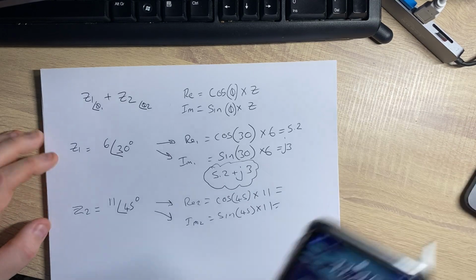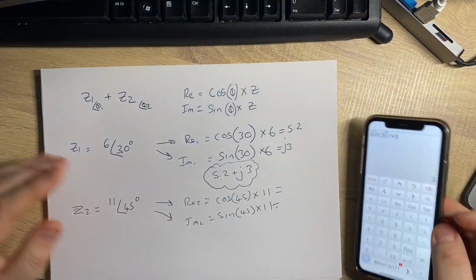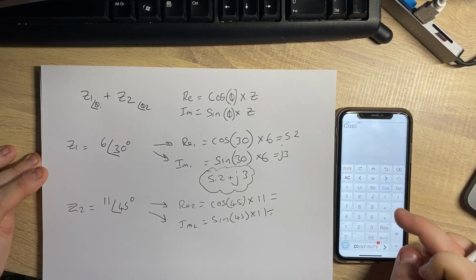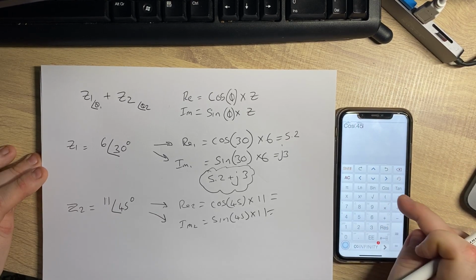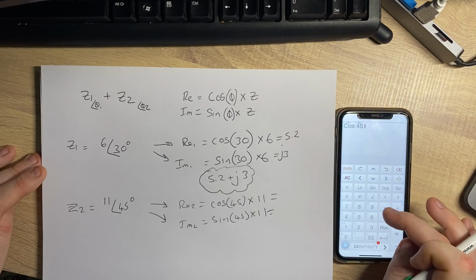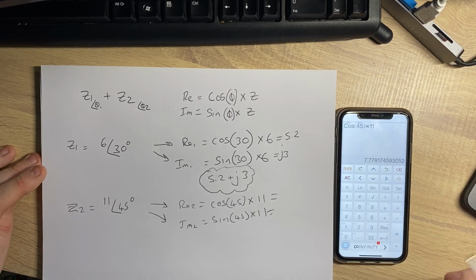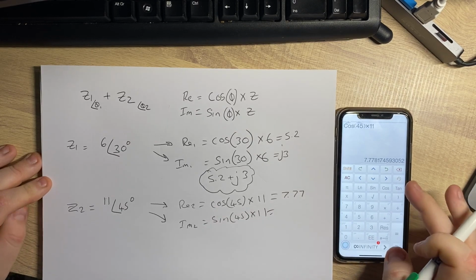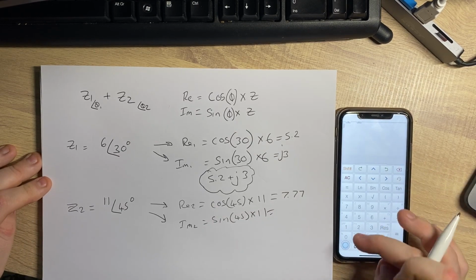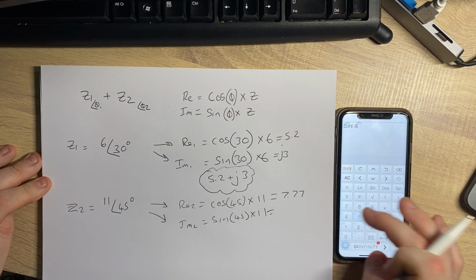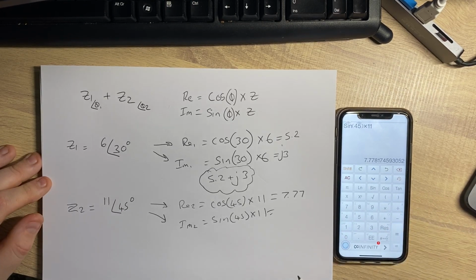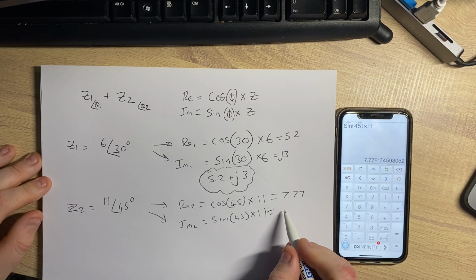So again, we use our calculator. So that comes out to be cosine of 45 times by 11, and that gives 7.77. And we do exactly the same thing for our sine. Sine 45 times by 11. And that gives us exactly the same number.